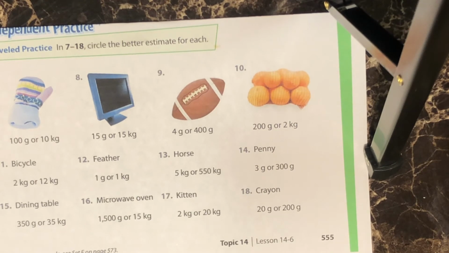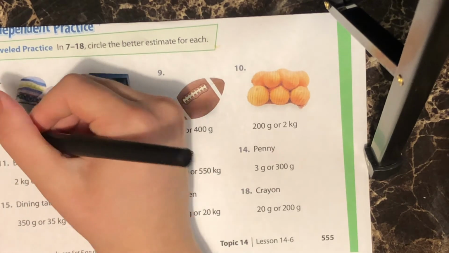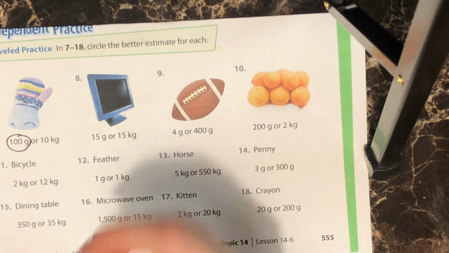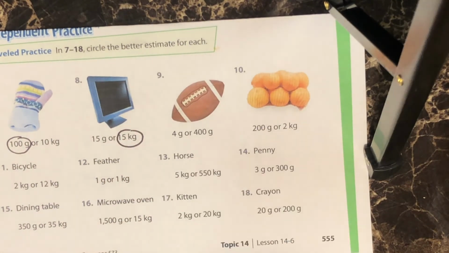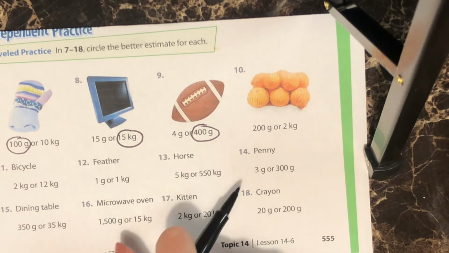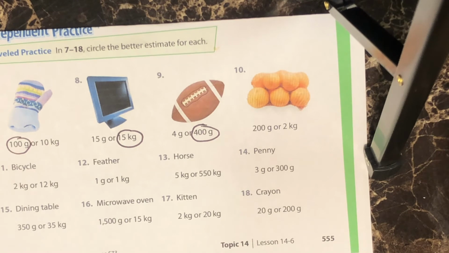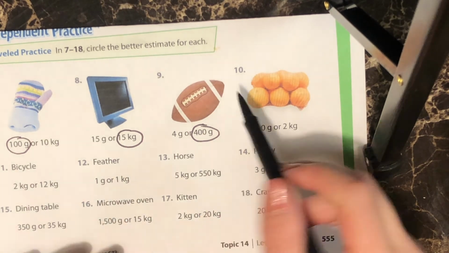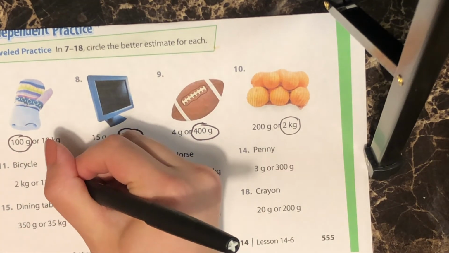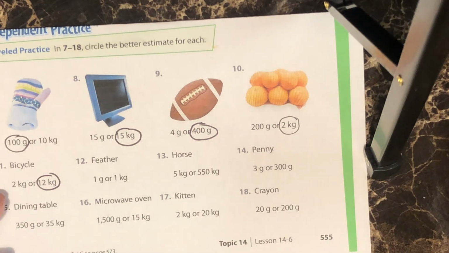Okay, so this first picture is like a mitten or something. 100 grams or 10 kilograms. Definitely not 10 dictionaries, so I'm going with 100 grams. This one's like a computer desktop. 15 paper clips or 15 dictionaries. Well, it's definitely more than 15 paper clips. A football, 4 paper clips? No. It'd be more like 400 paper clips. A sack of oranges or grapefruits, probably 2 kilograms. Okay, a bicycle, probably 12 dictionaries, not just 2.